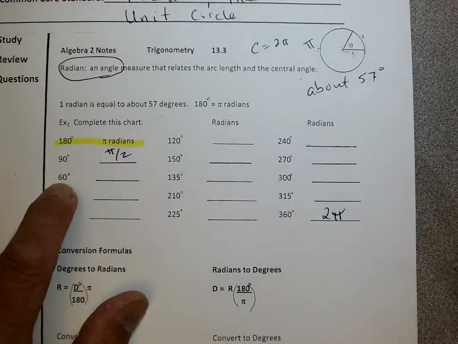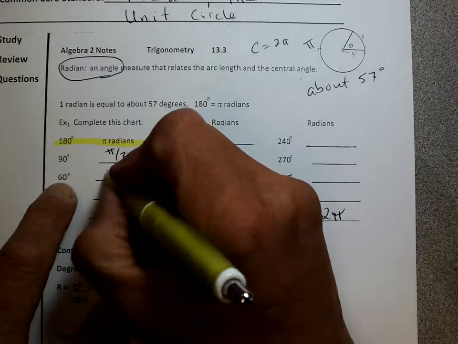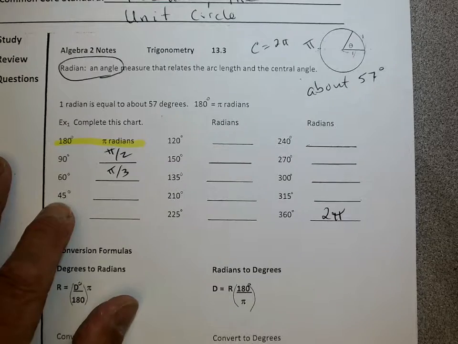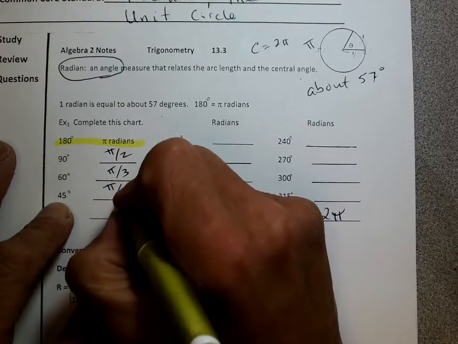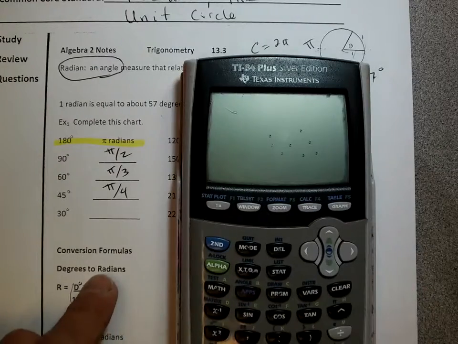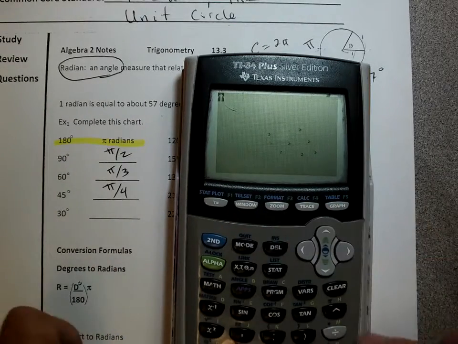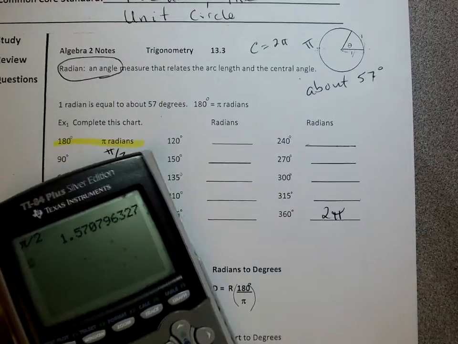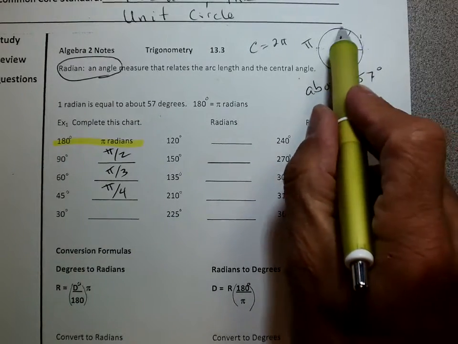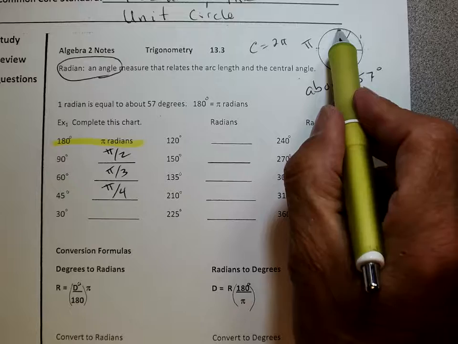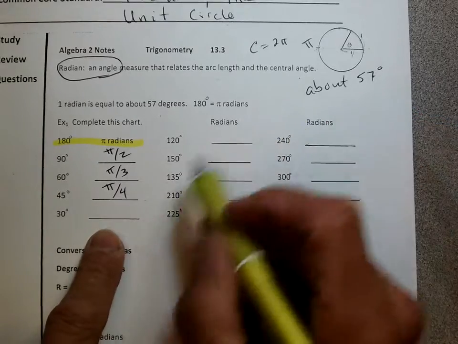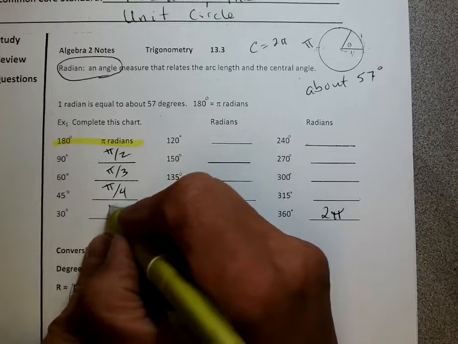We know 60 degrees, which is a third of 180, and again, we have that on our circle, so we take a third of that. That's going to be pi thirds, right? We looked on our circle, 45 degrees, we know that is pi fourths. And if we were to use a calculator just for the heck of it, I want to show you this works. Pi divided by 2, 1.57. So the arc length from here to here, 90 degrees, is 1.57. That's the length of the arc, which is also an angle. It's also an angle, okay? 30 degrees, we know, is a sixth of 180 degrees, so this is pi sixths.